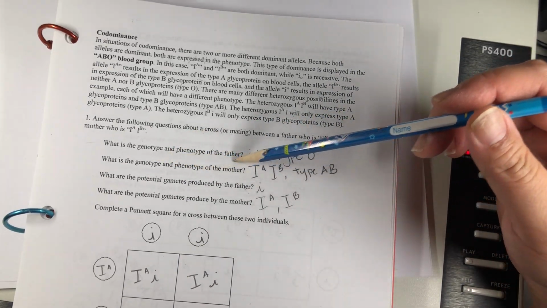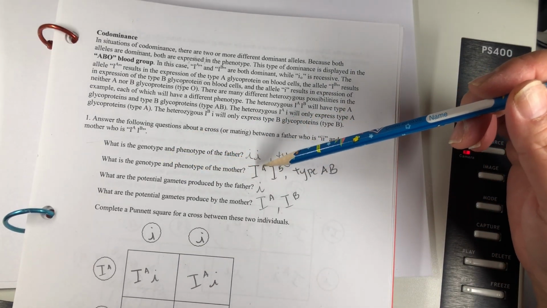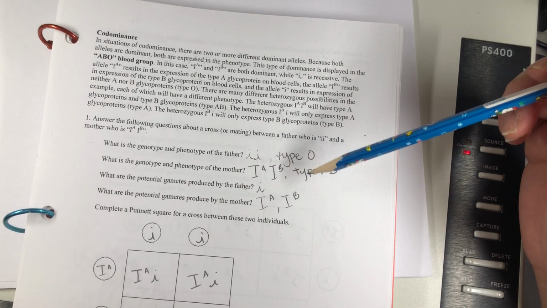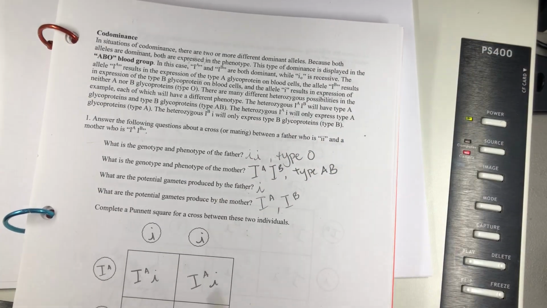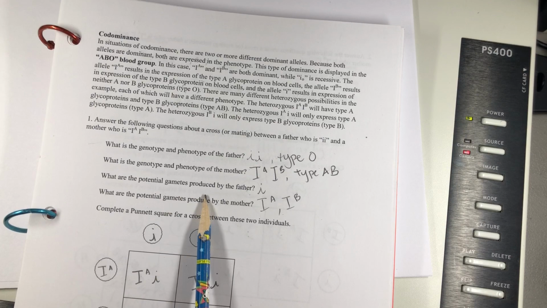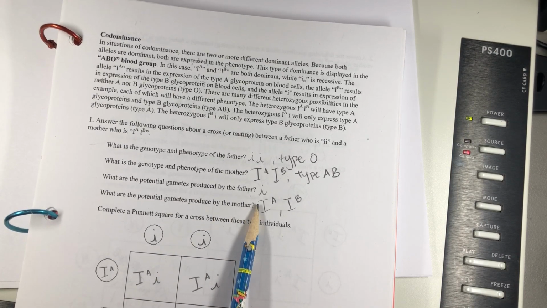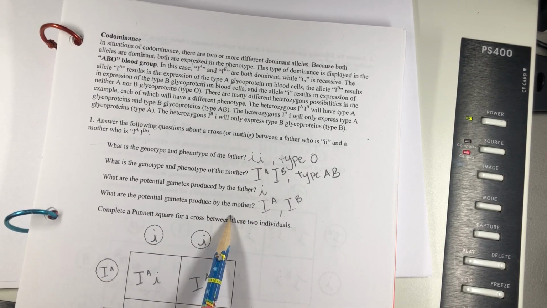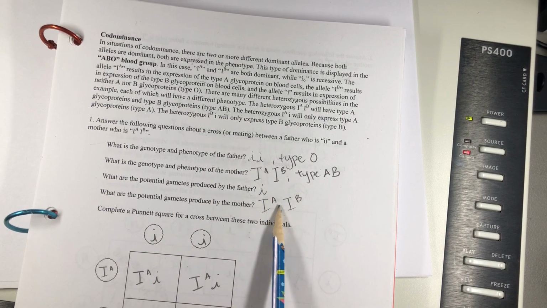What is the genotype and the phenotype of the mother? It's going to be big I to the big A and then big I to the big B, and the type is AB. What are the potential gametes produced by the father? It's just going to be little i. And what are the potential gametes produced by the mother? It's going to be big I to the A and then big I to the B.